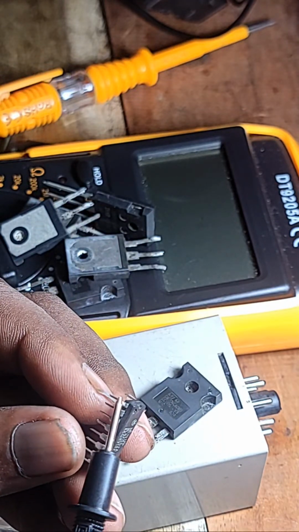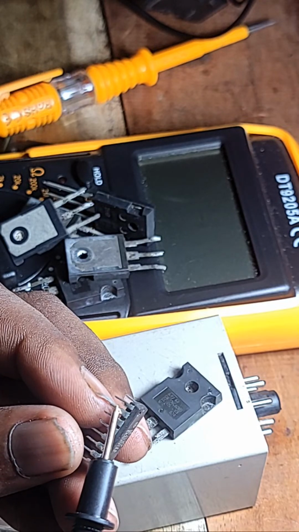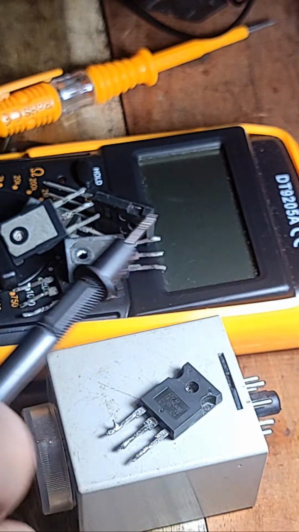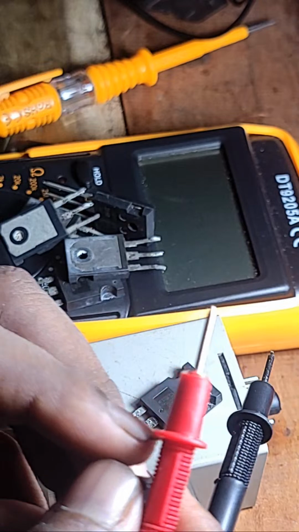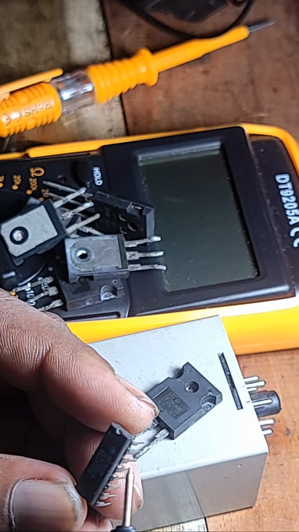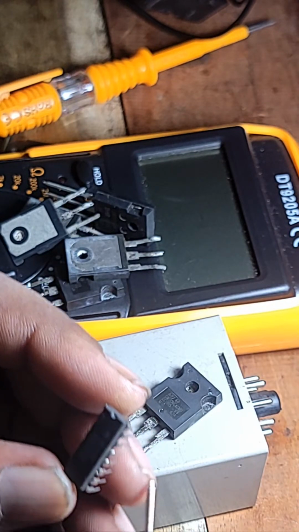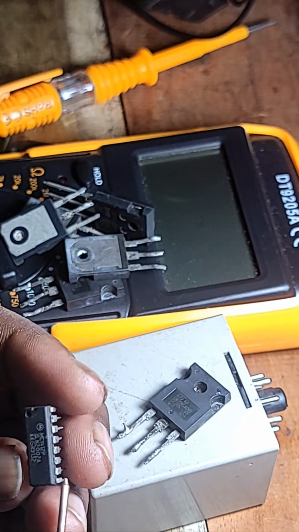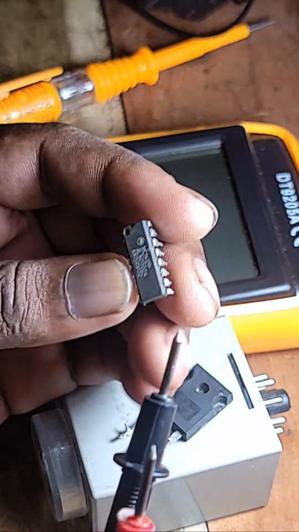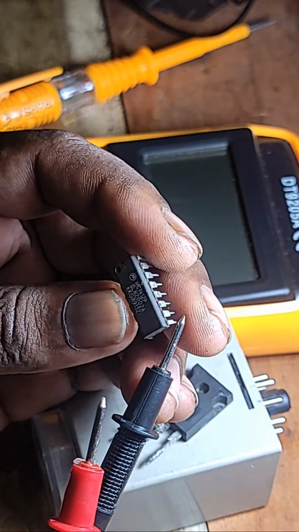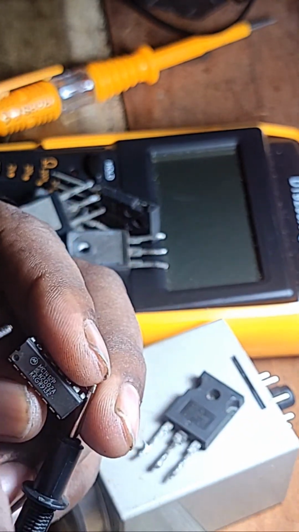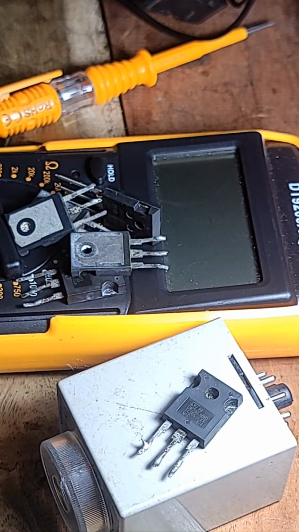So here pin number 1, 2, 3, 4, 5, 6, 7, 8, and 9, 10, 11, 12, 13, 14, 15, 16. So we connect pin number 9 to the multimeter's one terminal. So now we connected pin number 9 and we are measuring the value.